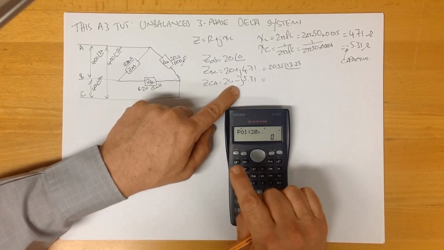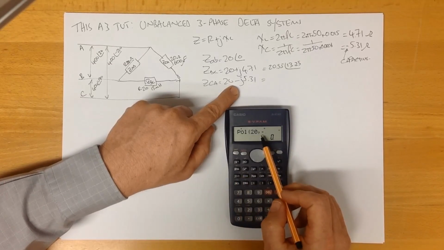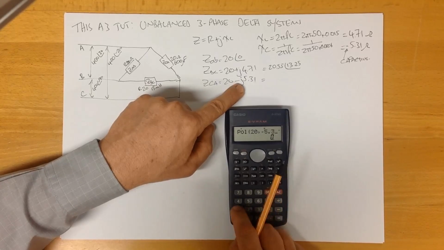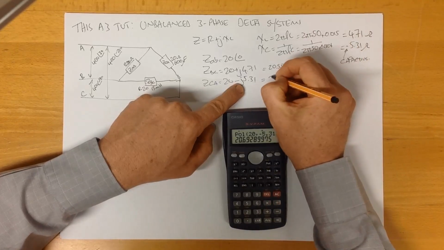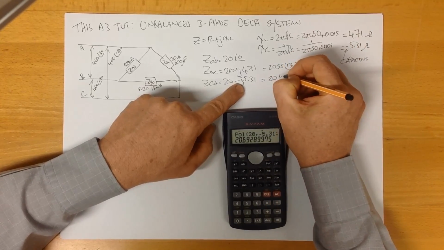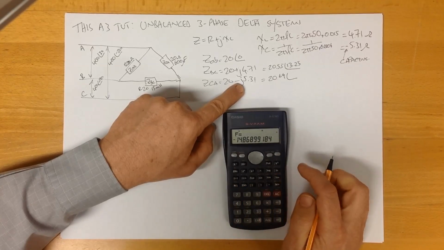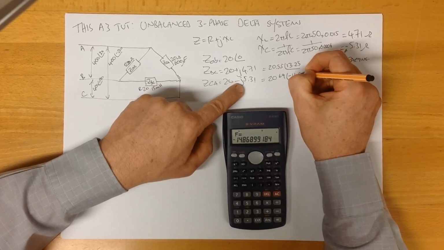Now, another common mistake for students is getting their signs incorrect. We need to put in that's a negative j5.31, which gives us 20.69 at an angle of minus 14.87.